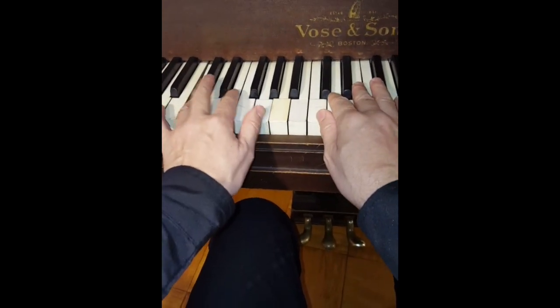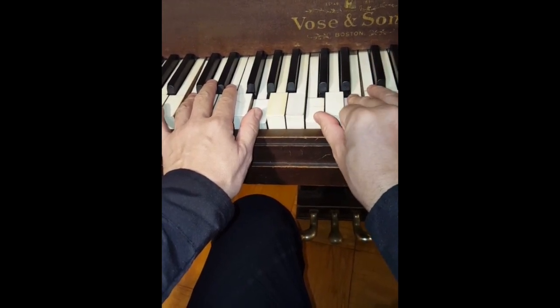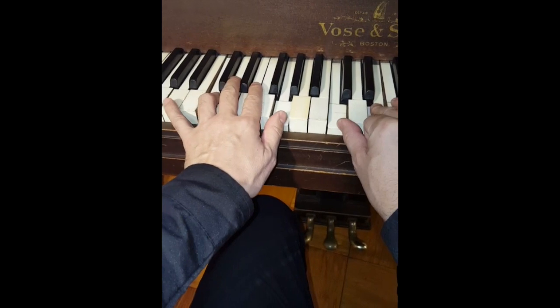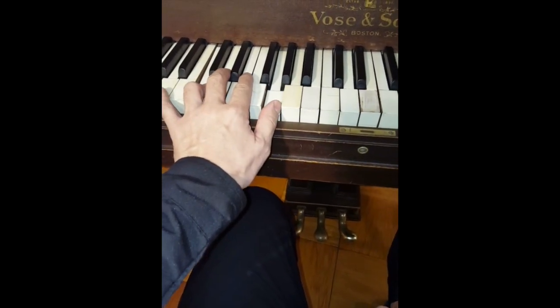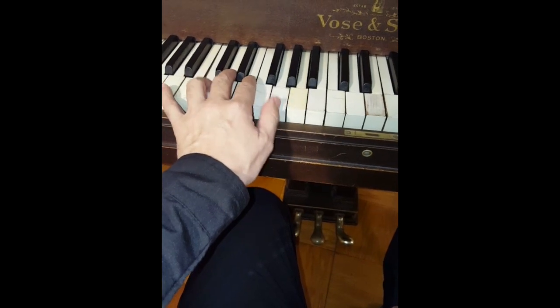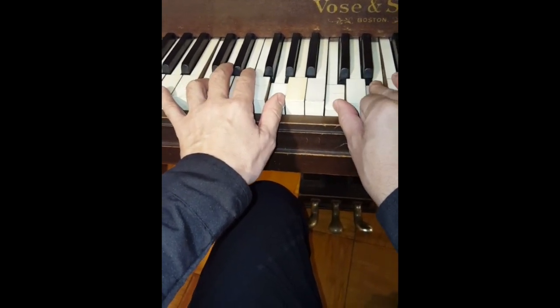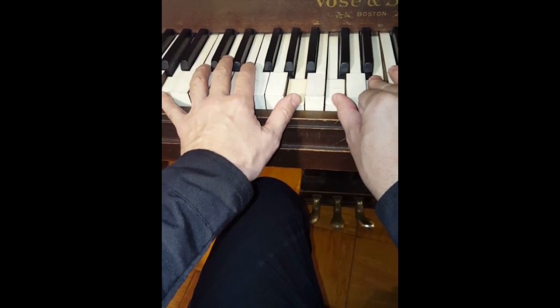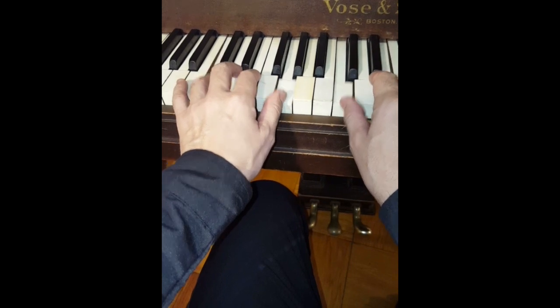Therefore, we hold on to C and E and move, and we make this motion. Or tonic and mediant.